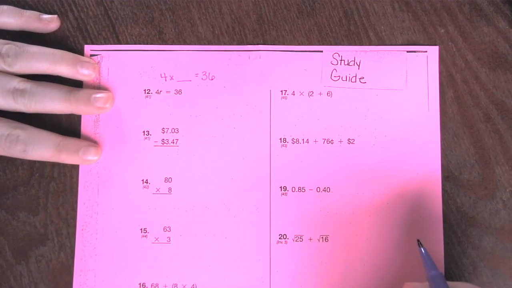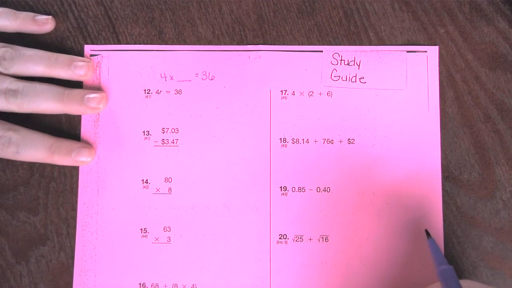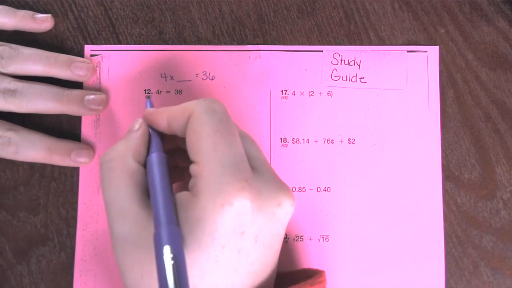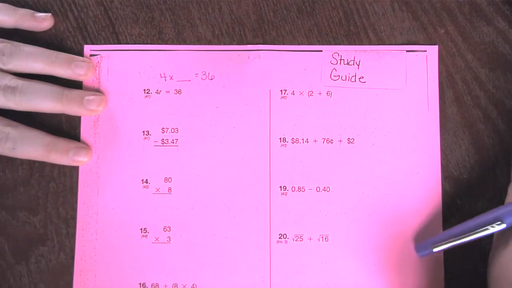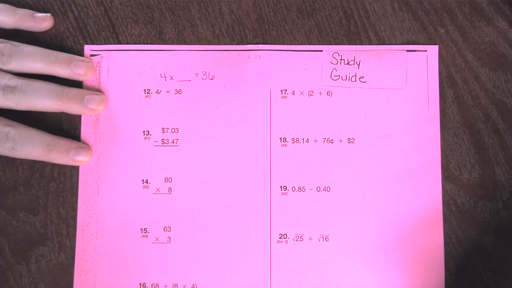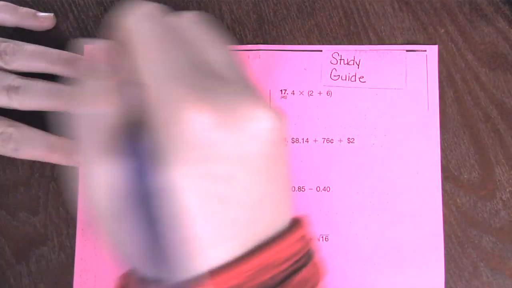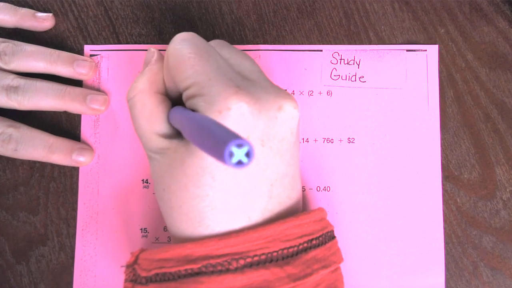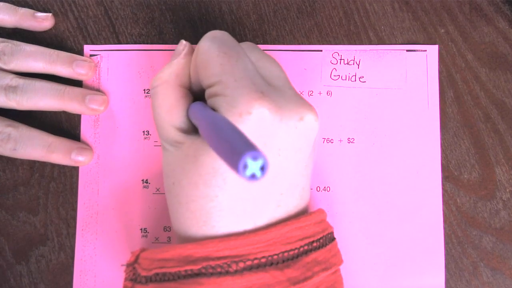If you looked at your multiplication chart, you should know that 4 times 9 is equal to 36. So R equals 9.